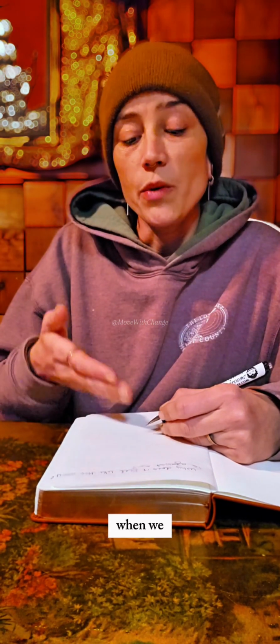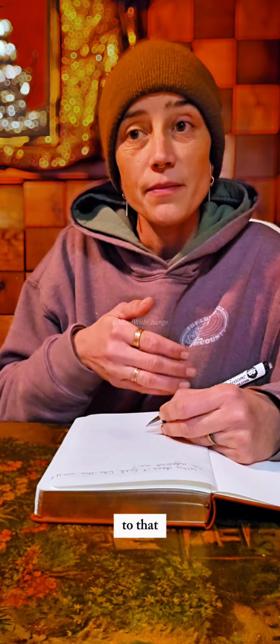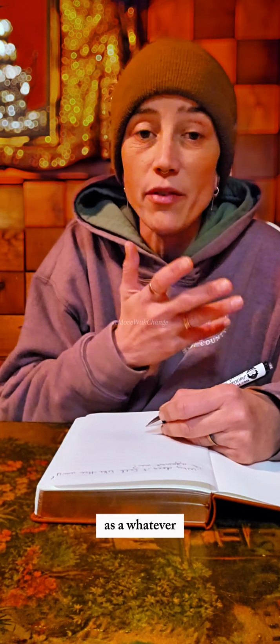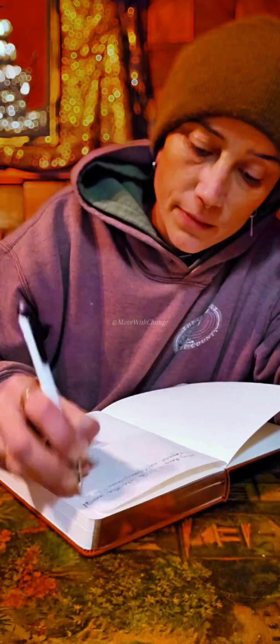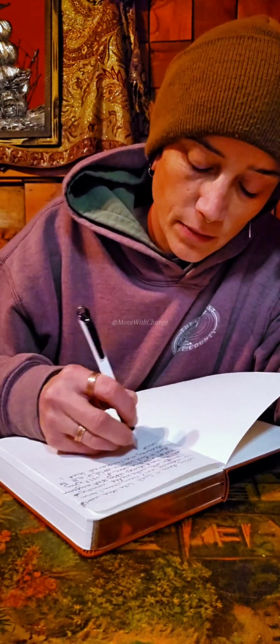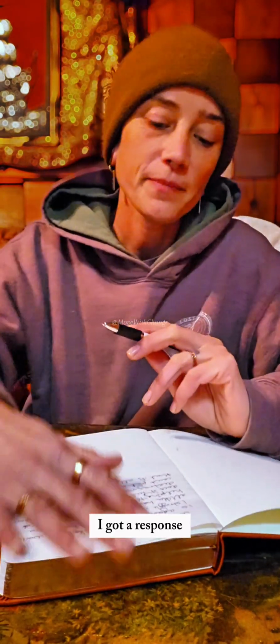In this case, when we use this practice to give more of our attention to that subconscious inner voice, we validate it. We give it more space to breathe, and we give it an opportunity to speak more clearly than when we're just glazing past it as a whatever random thought that popped up. So let's give it a shot. Hear that? I got a response. So we're going to switch and give it a go.